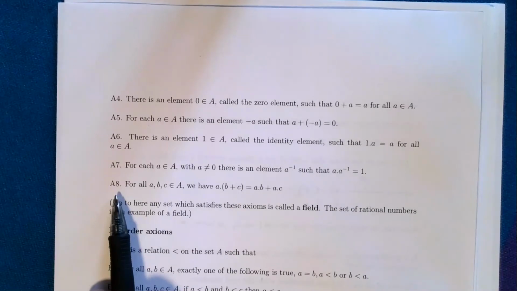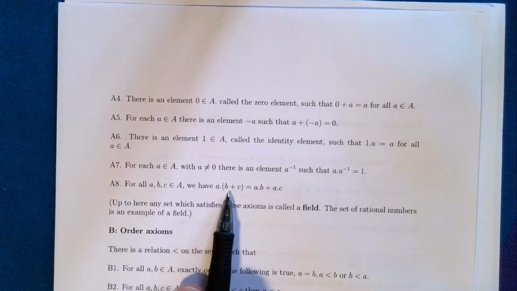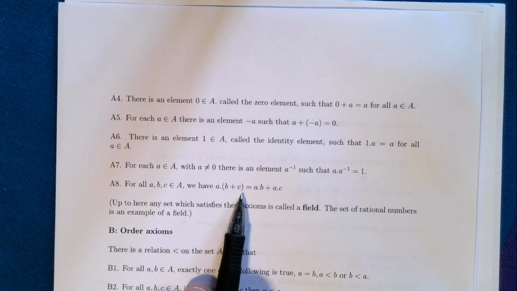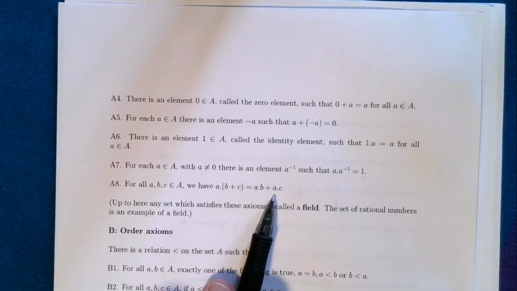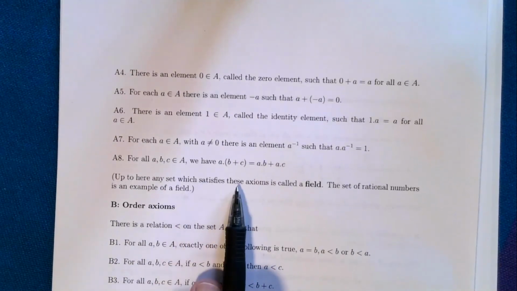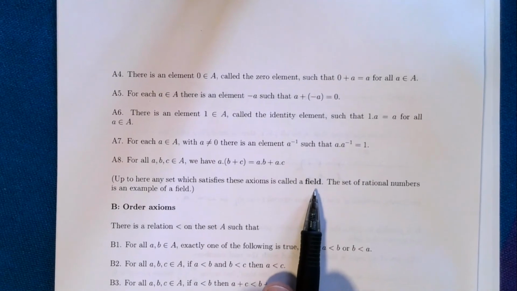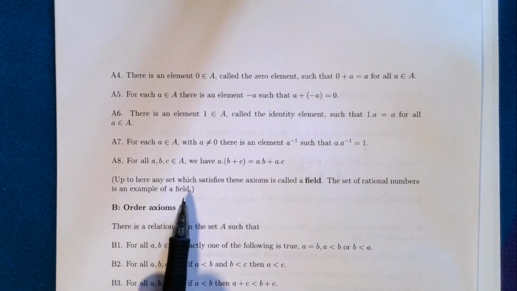And axiom 8 says we have a distributive law. If we've got A times B plus C, it's the same as multiplying A times B and then adding A times C. That's our distributive law. Now up to here, any set which satisfies these axioms is called a field. The set of rational numbers is an example of a field.